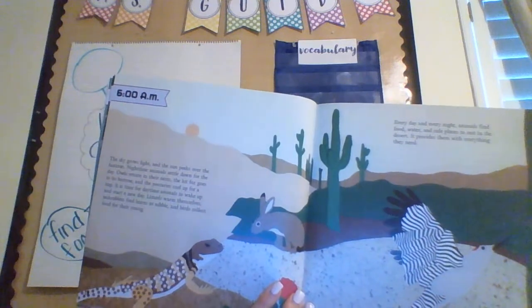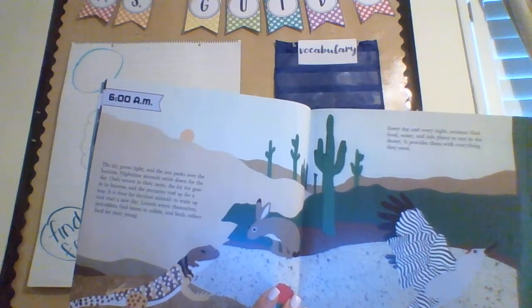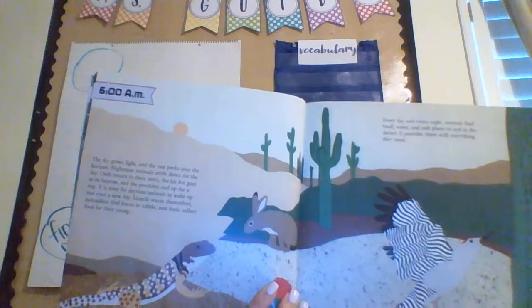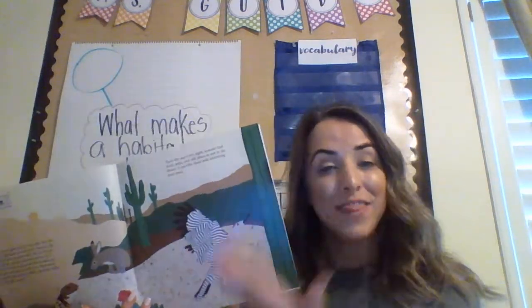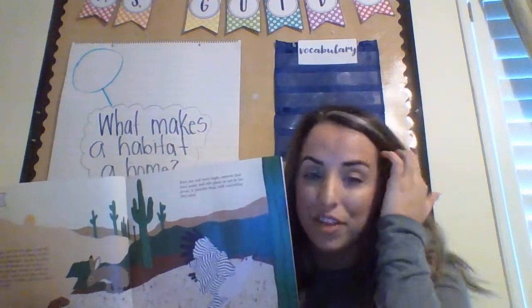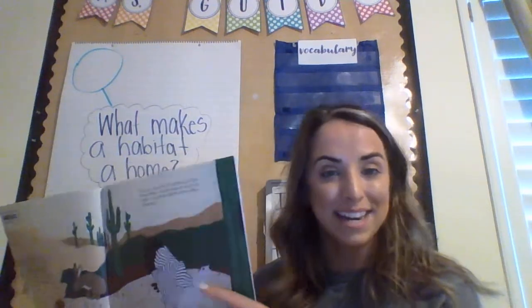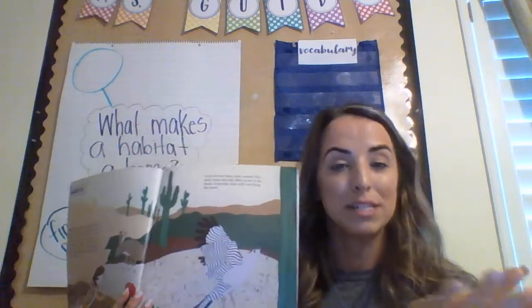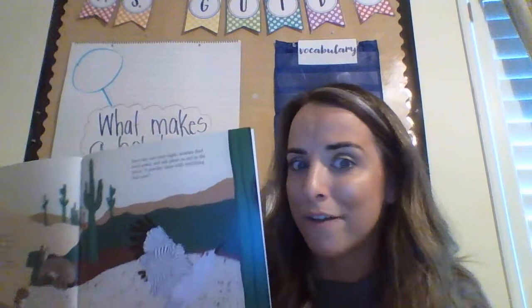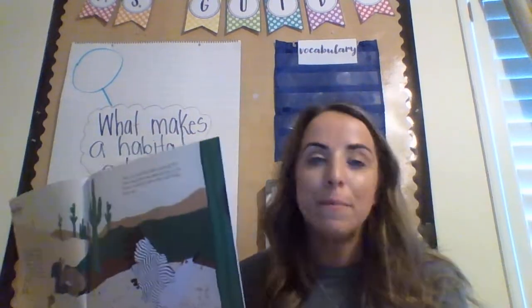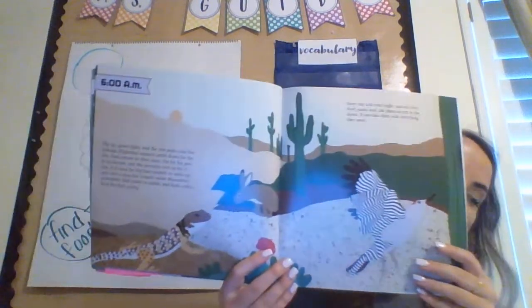So the text tells us about the same things that happen in the beginning of the book. So why do you think the author includes the information again? The author wants you to know that in the desert, the same kind of things happen at the daytime and at nighttime. In the daytime, animals sleep, and at nighttime, animals sleep. But in the daytime, animals find food, and at nighttime, animals find food. So the desert is super alive all the time. There's always animals either sleeping or finding food all throughout the day. Super cool. I love this book.